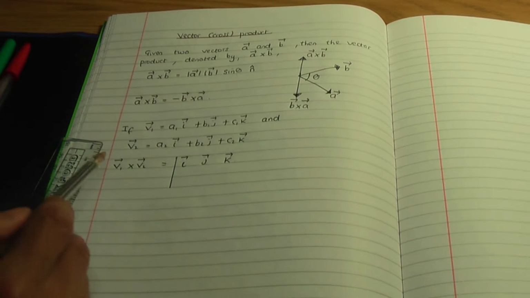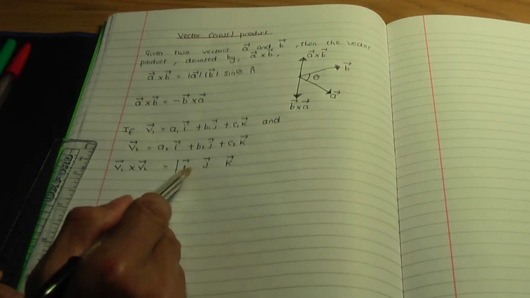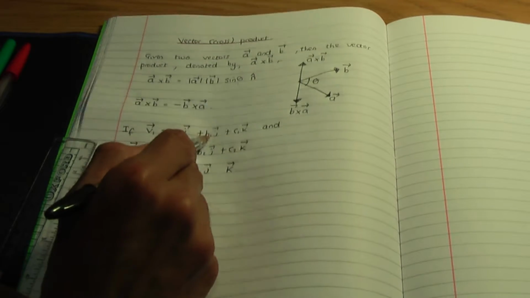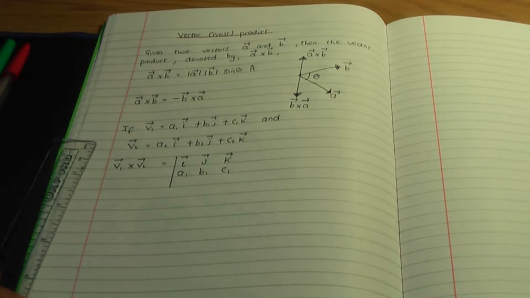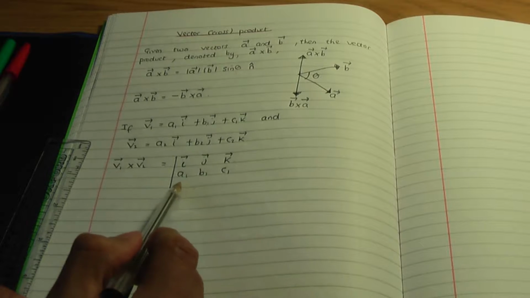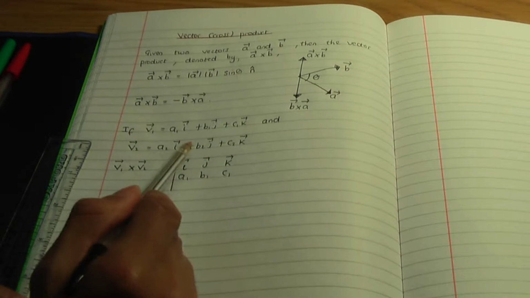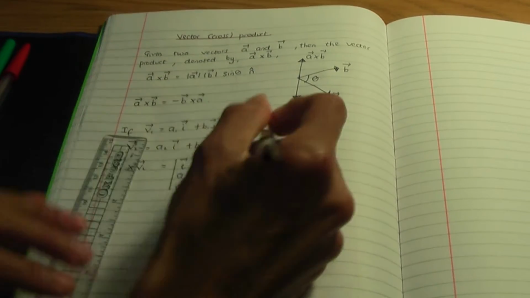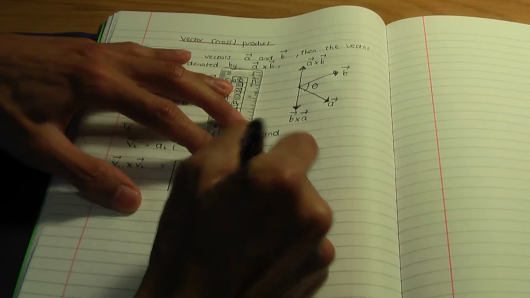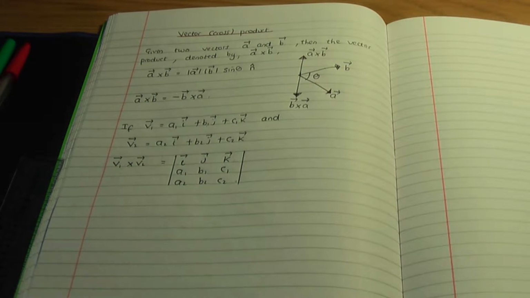Along the second row are the coefficients of i, j and k in V1, which are A1, B1, C1, written in that order. In the third row are the coefficients of i, j and k in V2, which are A2, B2 and C2, again in the order i, j and k.